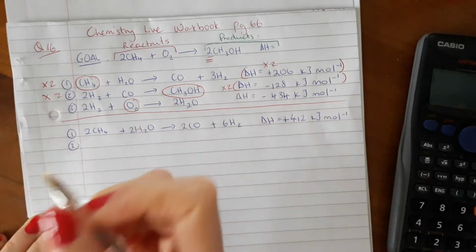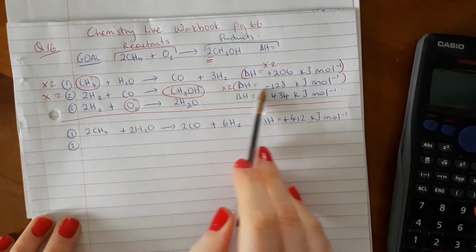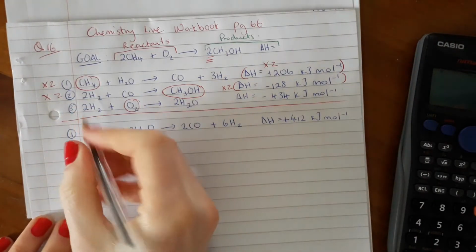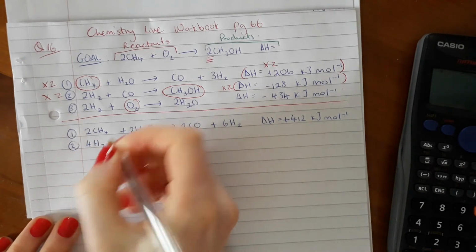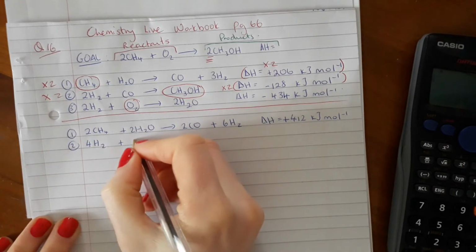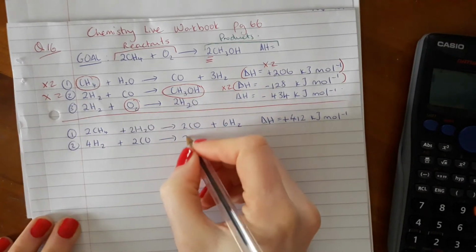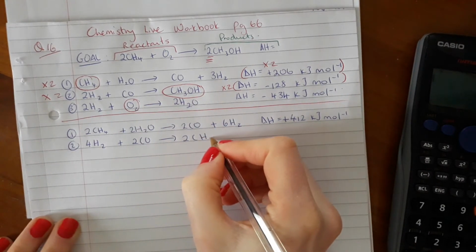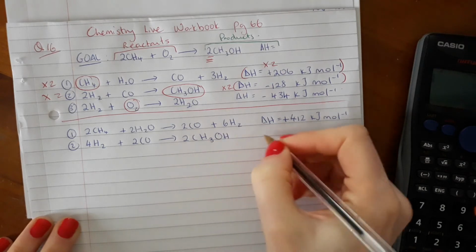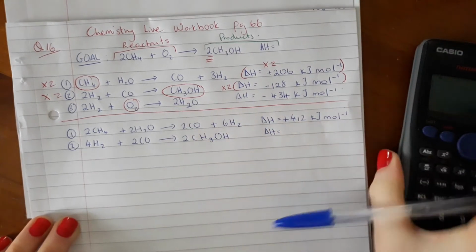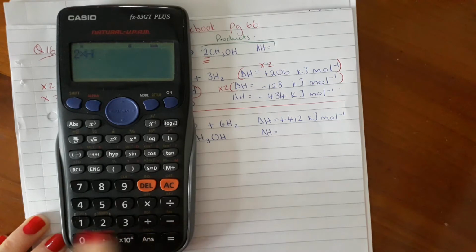To reaction number 2, I need to also multiply everything in this line by 2. So 2 times 2 is now 4 hydrogens. 2 times 1 carbon monoxide is now 2 carbon monoxides. 2 times this new molecule is now 2 times CH3OH. The heat of reaction likewise is multiplied by 2.